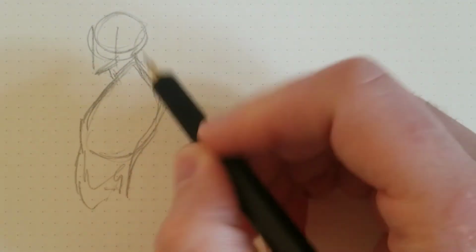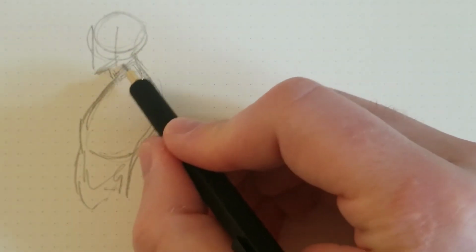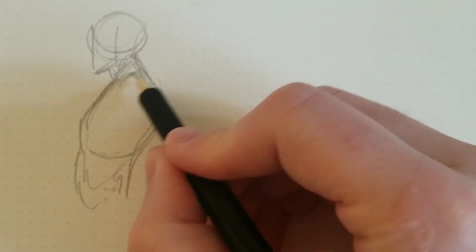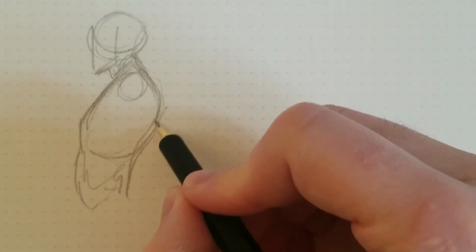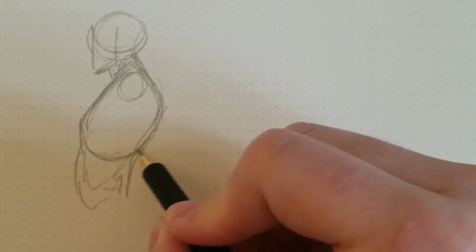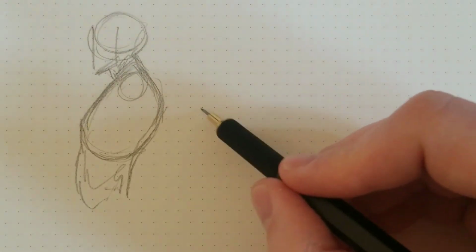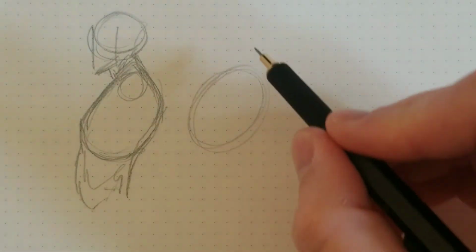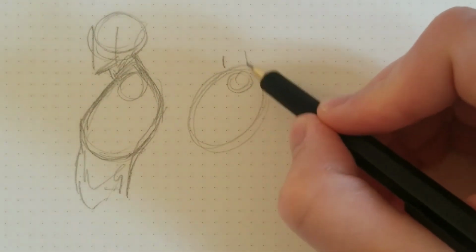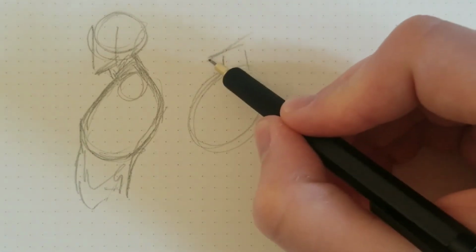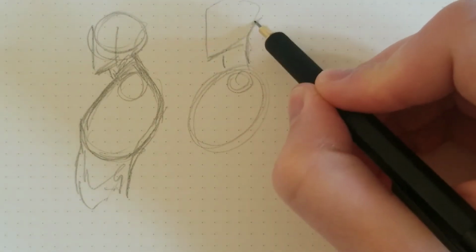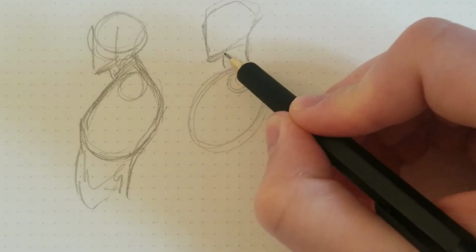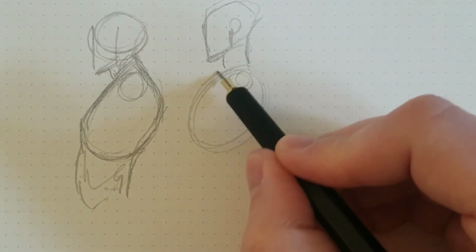I always have it go up, including the traps. And it's a real basic shape like that. It's kind of rounded and at an angle. Maybe shoulder. Yeah. Do it pretty quick.